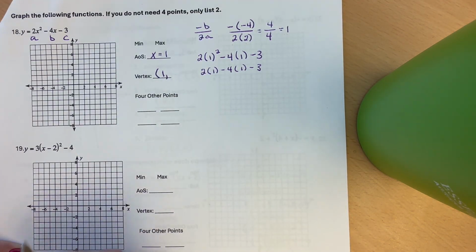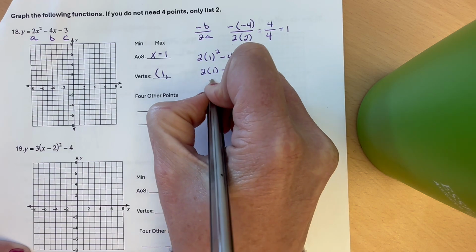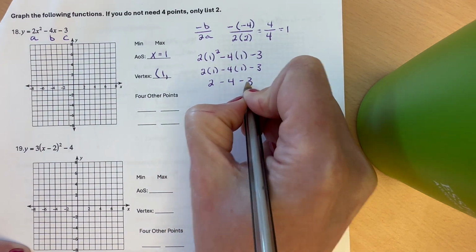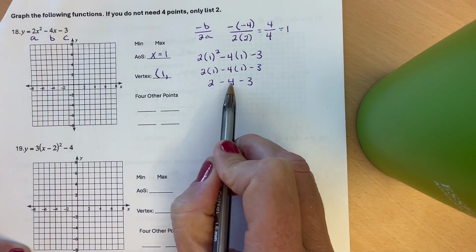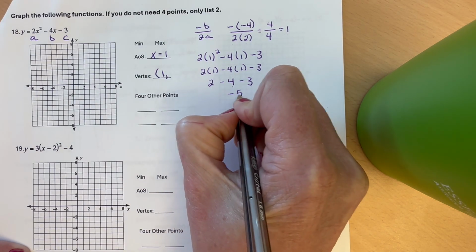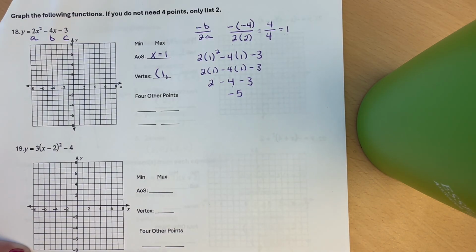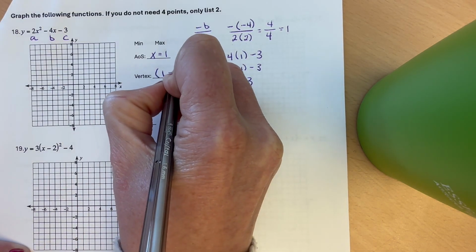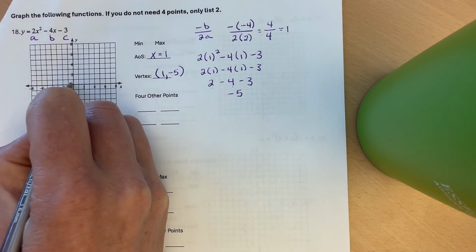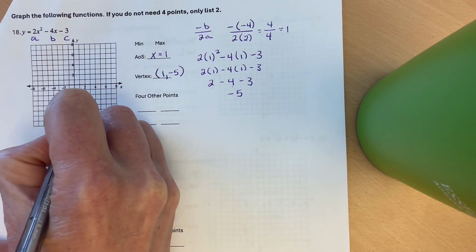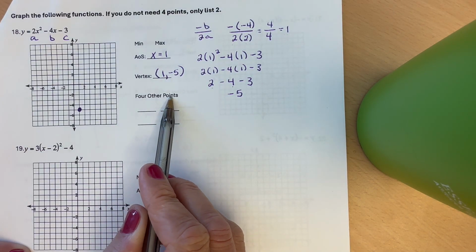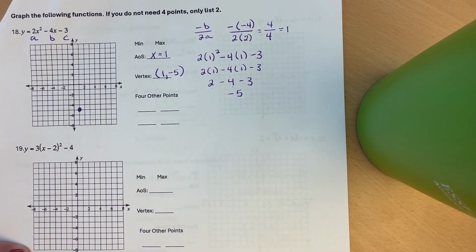Next, I'm doing my multiplication. 2 times 1 is 2. 4 times 1 is 4, minus 3. 2 minus 4 is negative 2. Minus 3 is negative 5. So that ends up being the y-coordinate of my vertex, negative 5. And I can plot that right away. 1, negative 5. Now I need 4 other points for a total of 5 points.